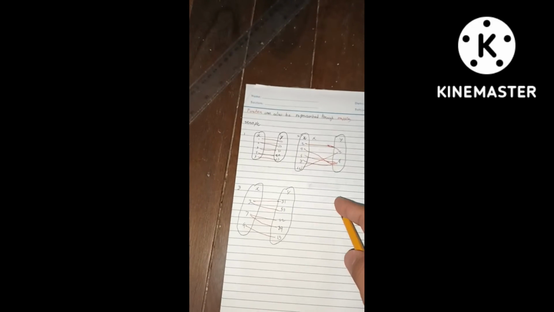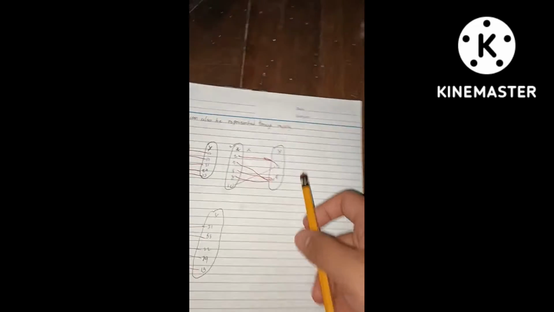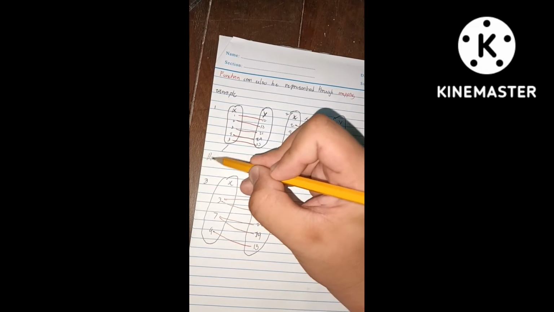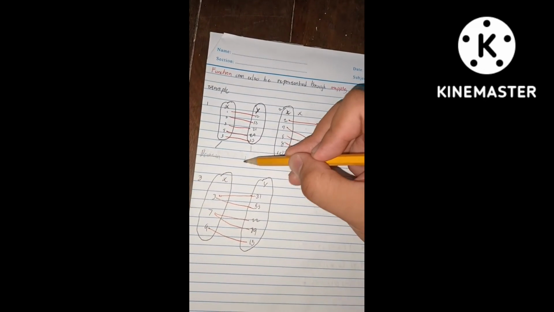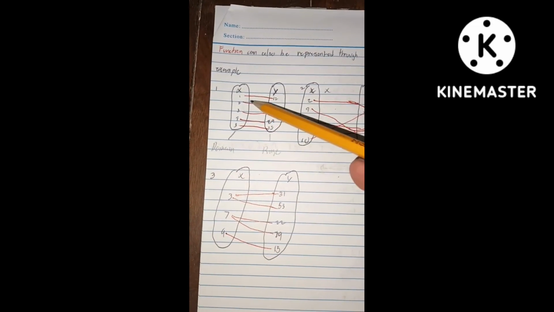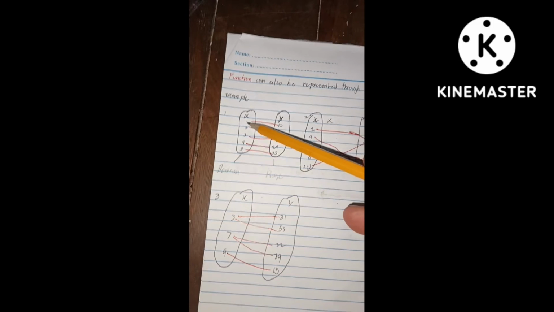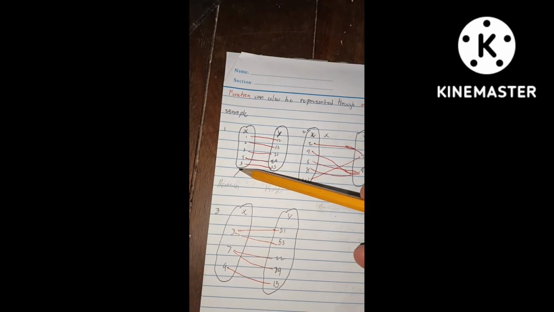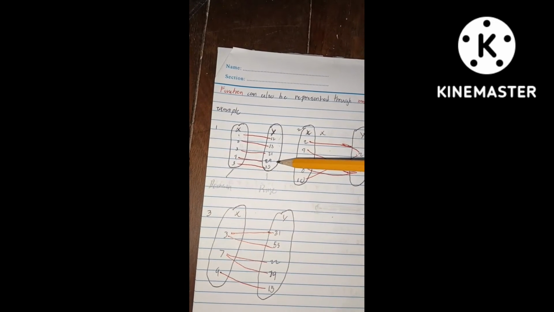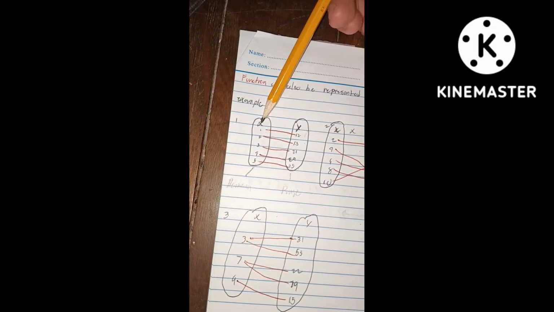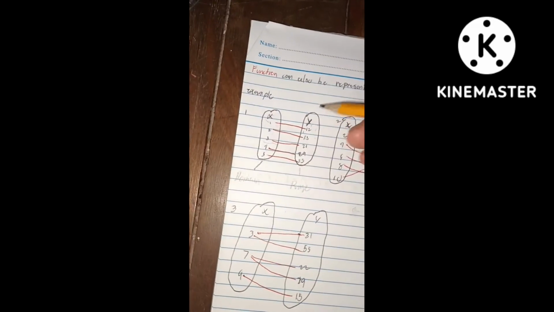Now we have a representation of a mapping, which is the same as the examples earlier, but as a mapping of a function. As we can see here, this is our domain, and this is our range. Inside our domain are 1, 2, 3, 4, and 5, and our range is 12, 13, 21, 29, and 35, which is fine because they are paired one to one. So this is a function.